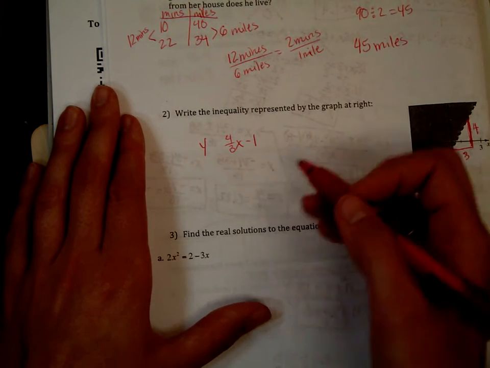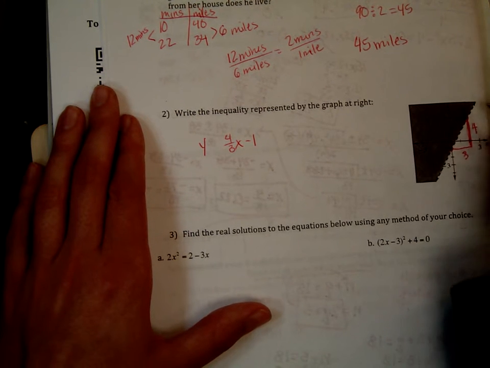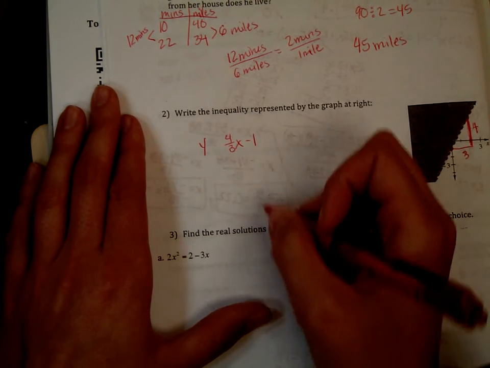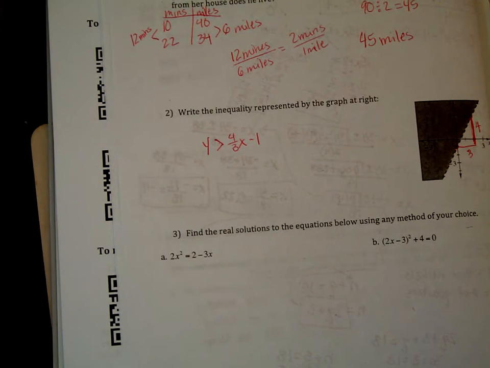And we need to know, is it greater than or less than, not equal to, because the line is dashed. And we shaded above the line, so we want y to be greater than 4/3 x minus 1.